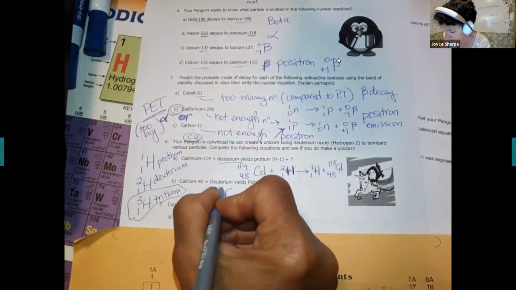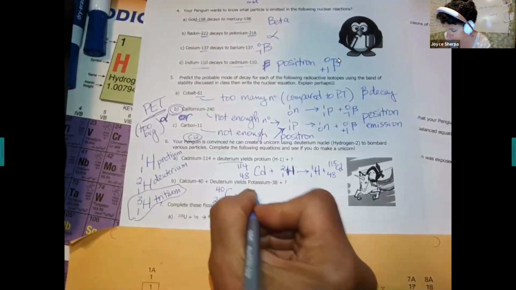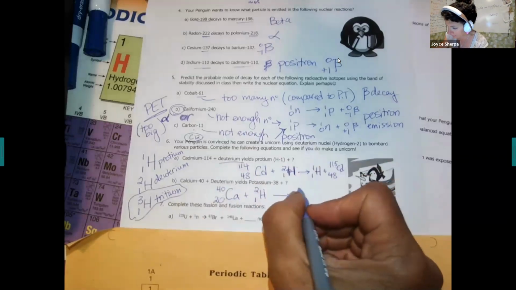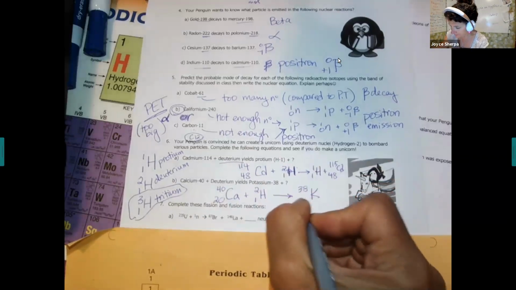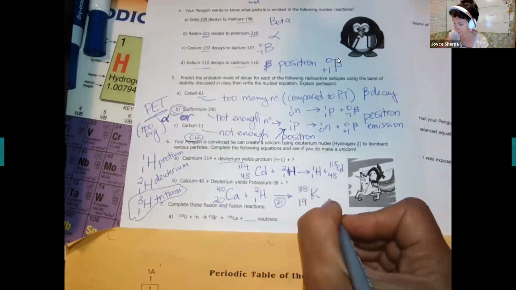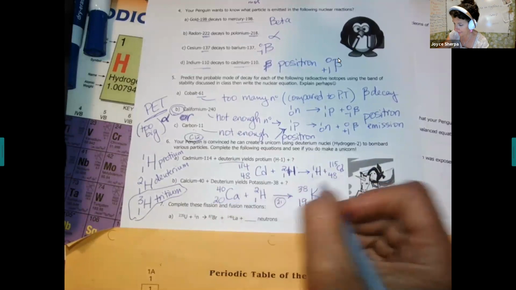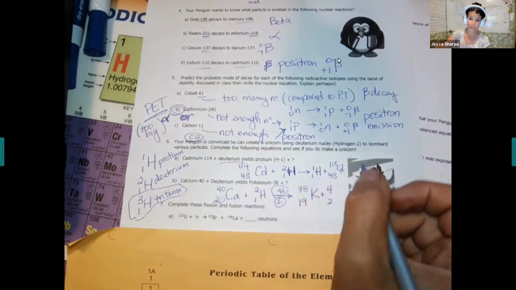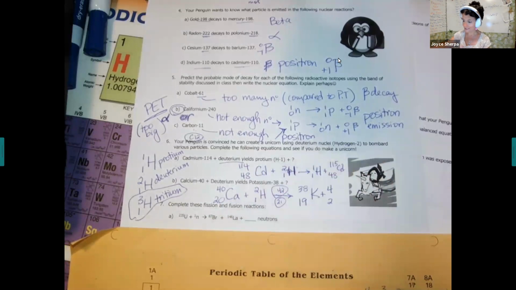Okay, so calcium and deuterium. Again, these are man-made processes. We need to get to 21 here, so we're going to get a 2 down here. And on top, we need to get to 42. So you could either say helium or you could say alpha. Either one is fine. It's not a helium atom, but it is the same as the nucleus of helium.